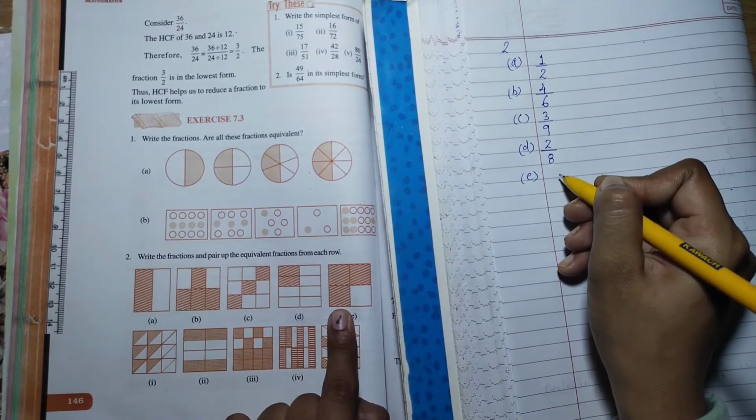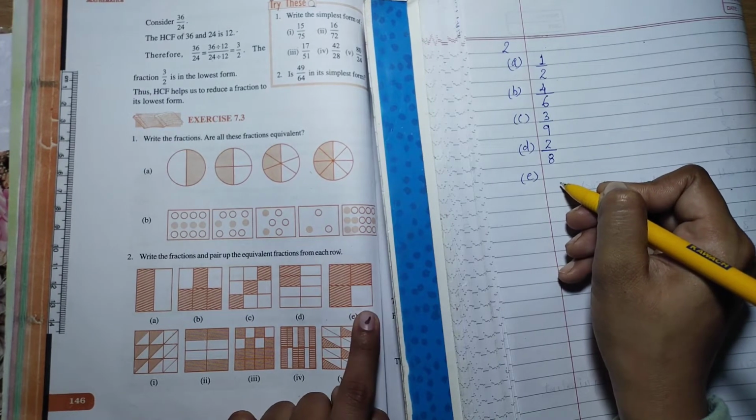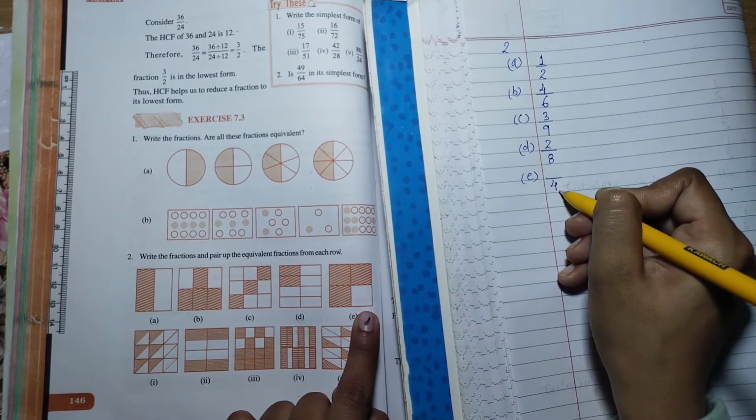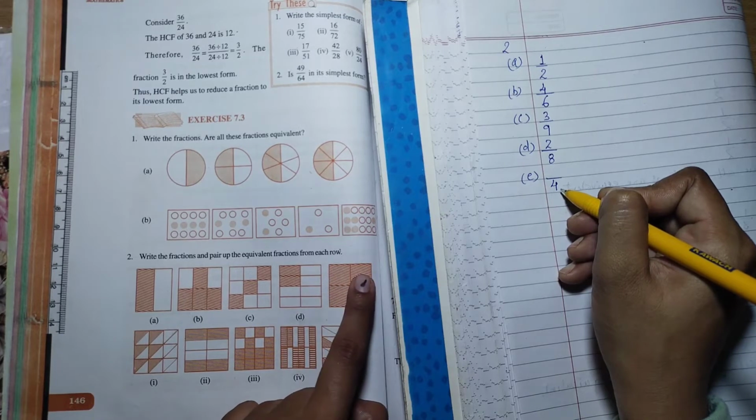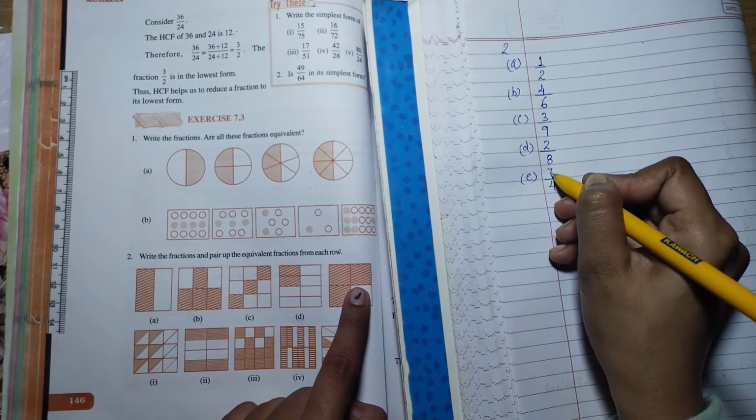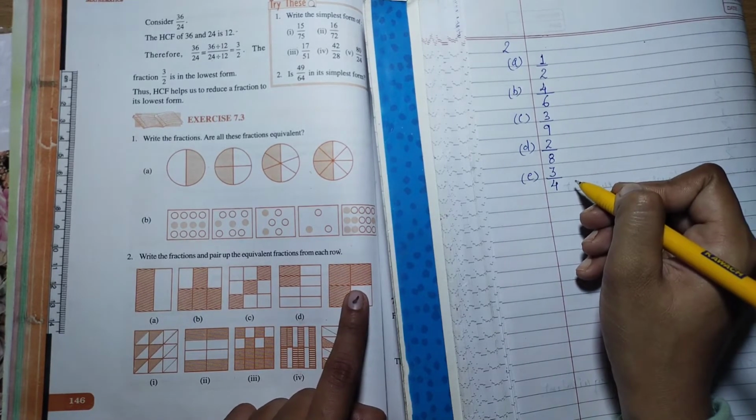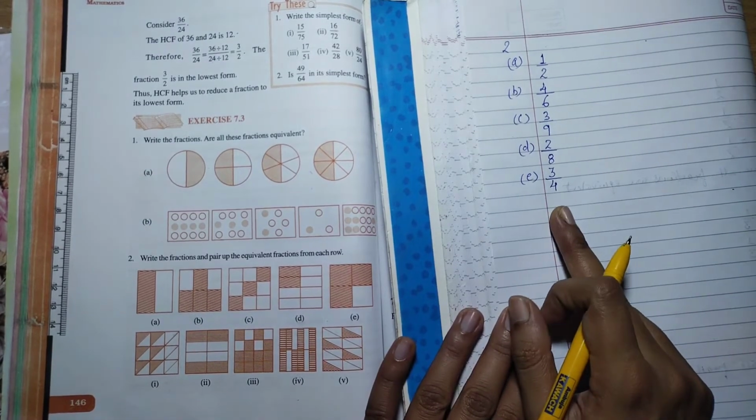Then for the last one, we will see how many of them are shaded. 3 are shaded. What is the total? Total is 4. So in the denominator we put the total, and in the numerator we put how many are shaded: 1, 2, 3. So we are going to put 3 by 4, right? Now since we have written all of these, let us simplify them.